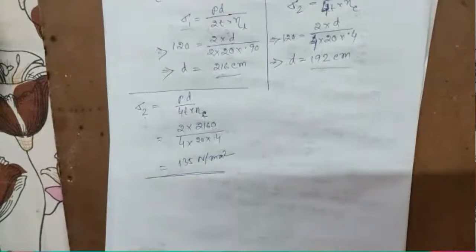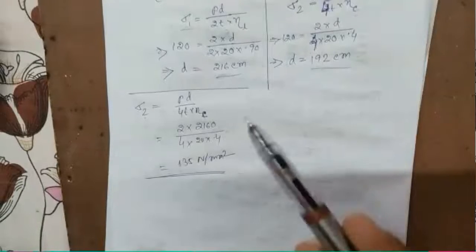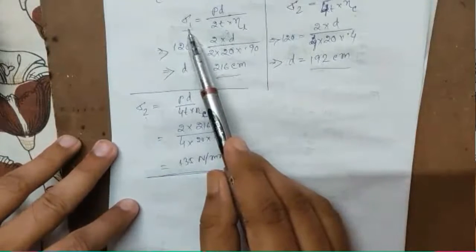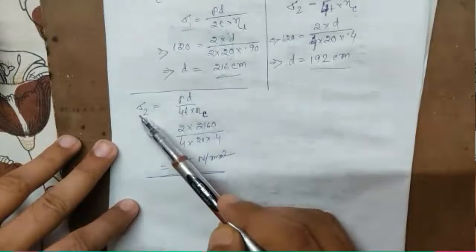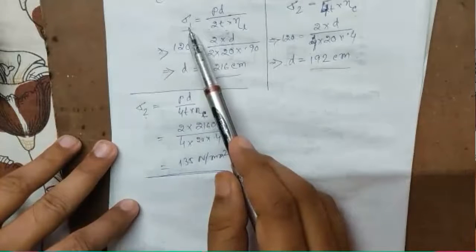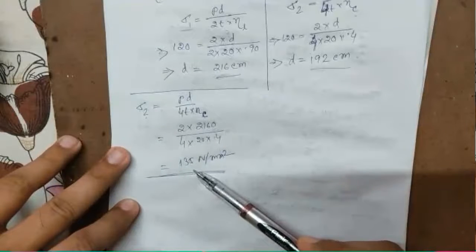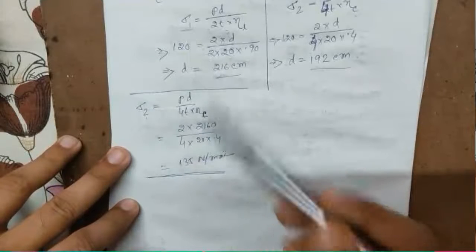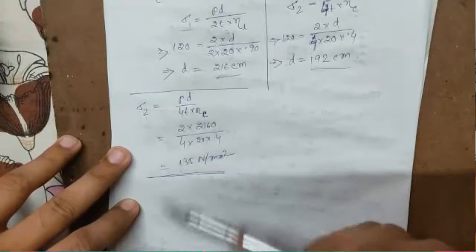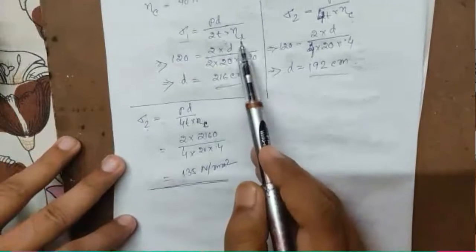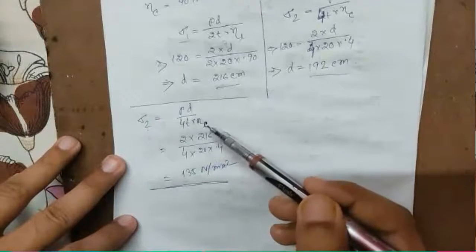Now you may ask a question: sir, you told sigma 1 should be maximum and sigma 2 comes minimum. So why here, when sigma 1 is taken 120, is sigma 2 taken 135? So how does this become varied? The answer is, there is a joint, and the joint efficiency here is 90% and here is 40%.